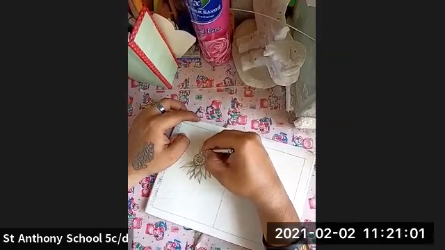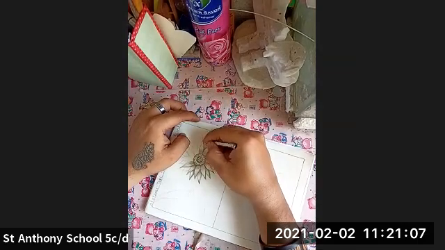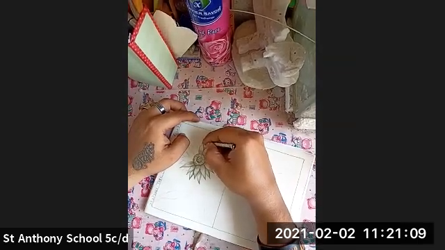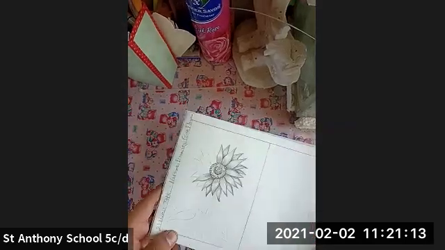This is how you're going to add the shading. Yes, just look at the flower.